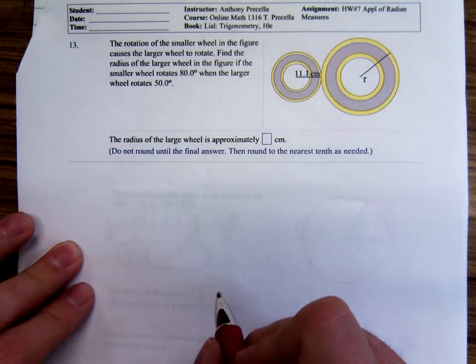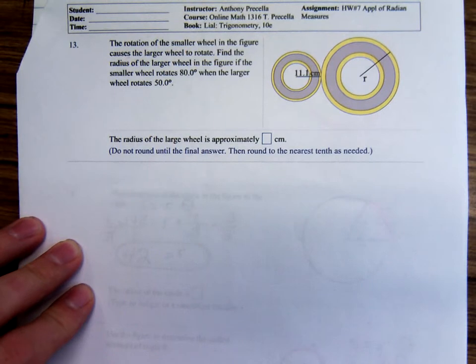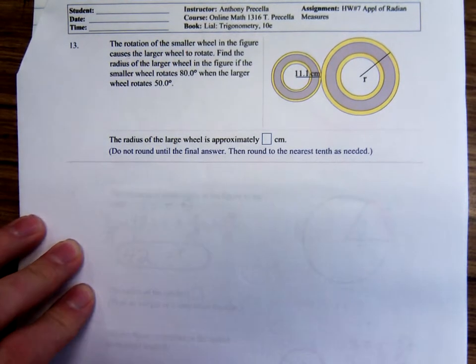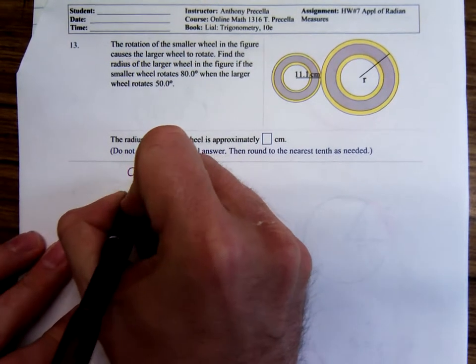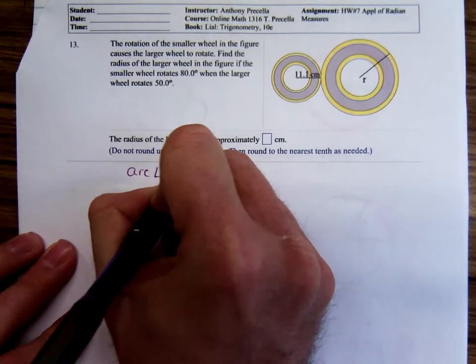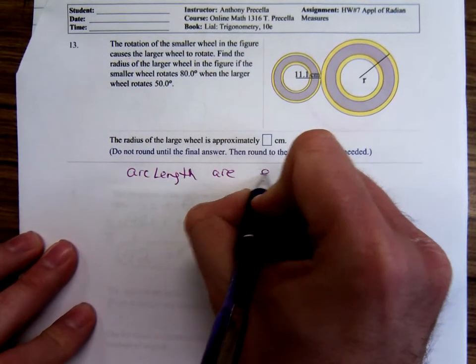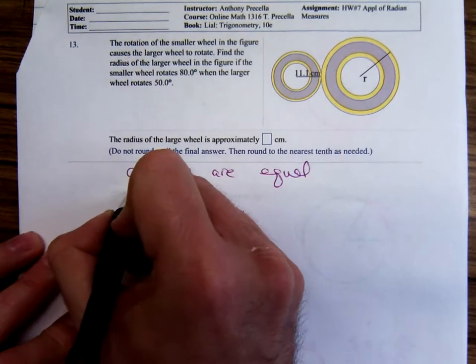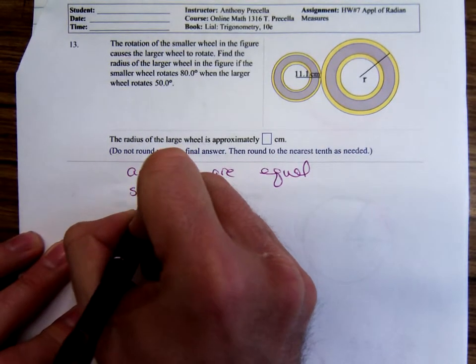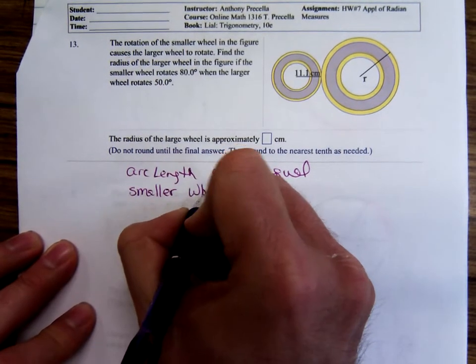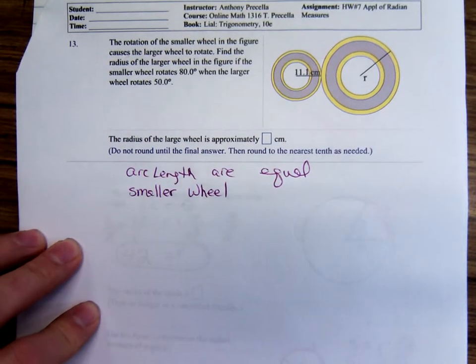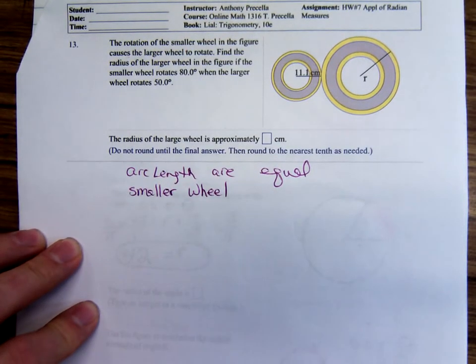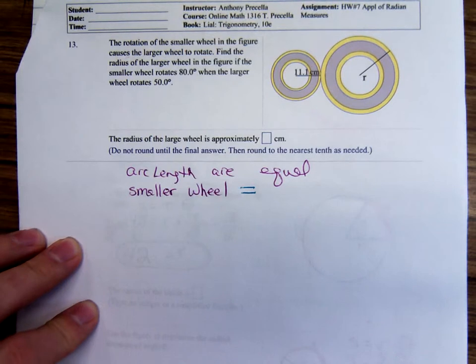Well, it's that same general setup. The arc lengths are equal. So let's find the arc length of the smaller wheel. That's going to equal the arc length of the larger wheel.